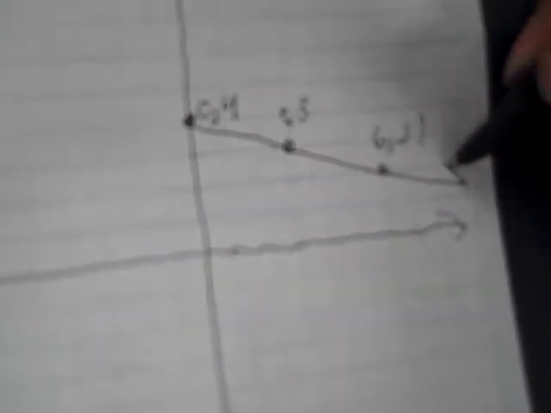So 0, 4. 1, 2, 3, 4. Then 3, 3. 1, 2, 3. Then 6, 2. So 1, 2, 3, 4, 5, 6. Please make a line through those points. Make it kind of long because we do have a domain.